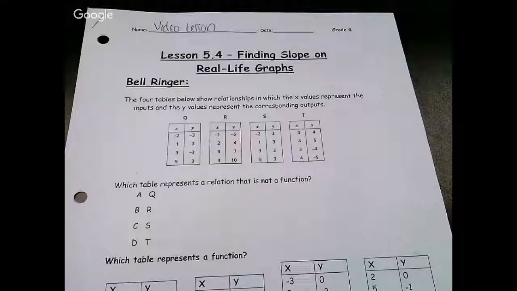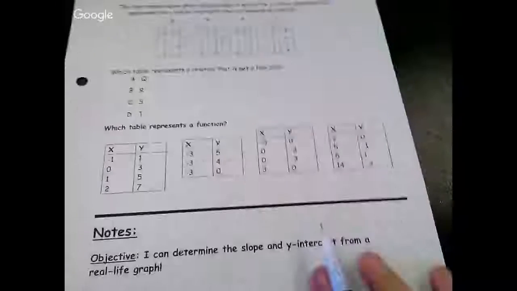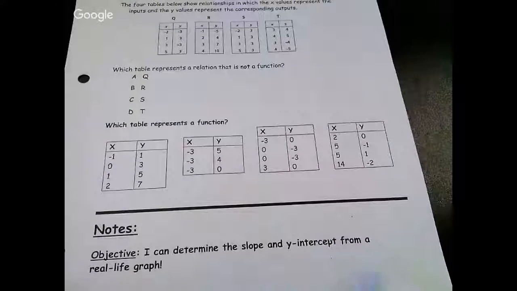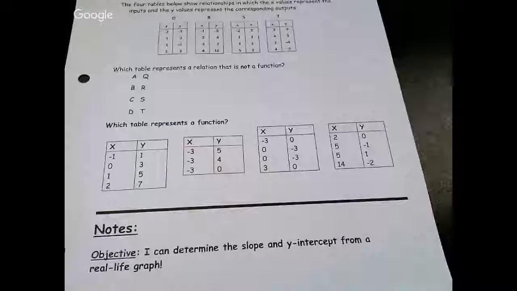Miss Wall, when are we ever going to need this in real life? Well, here's when: determining the slope and y-intercept from a real life graph. That's right, real life. Flip the page for me.